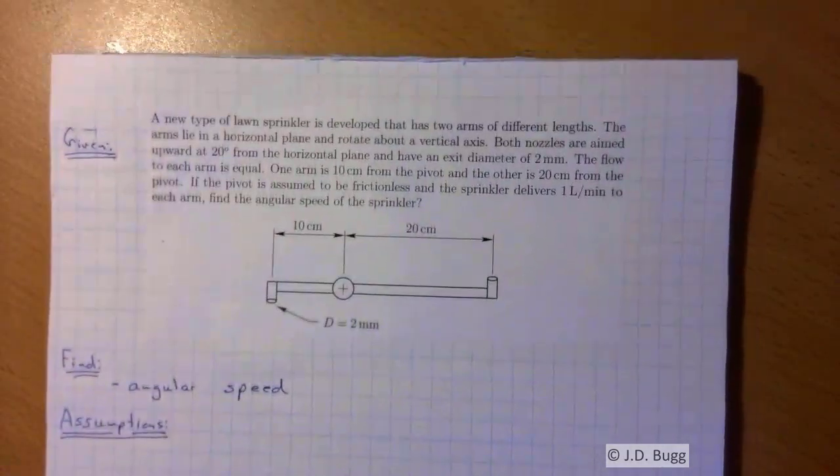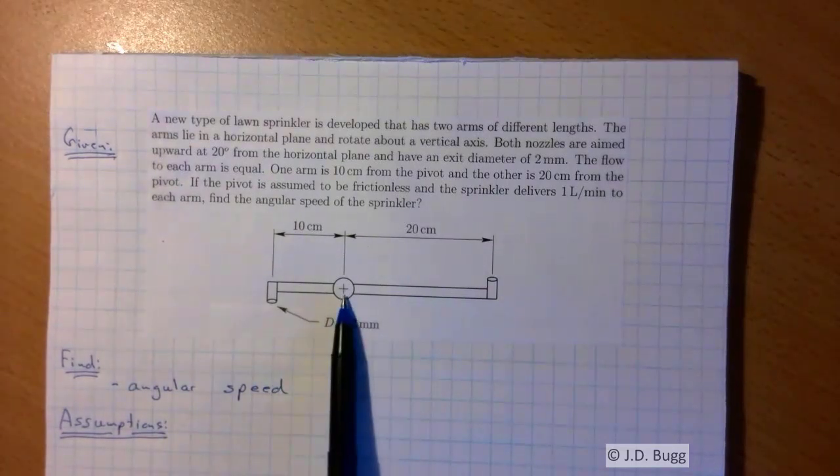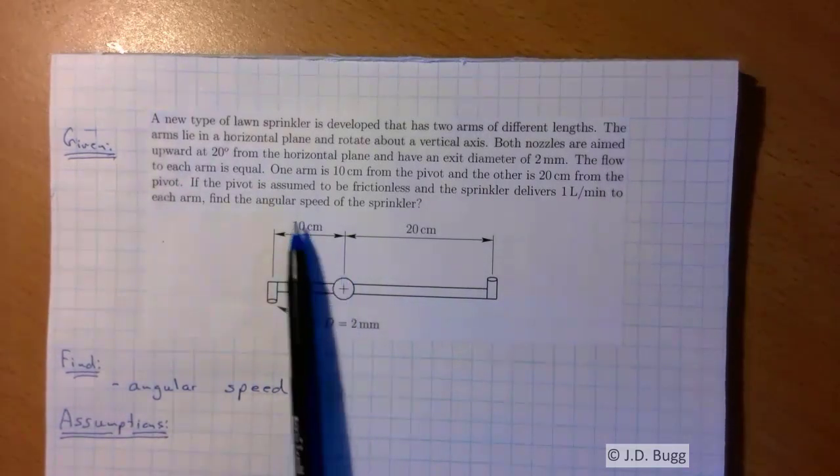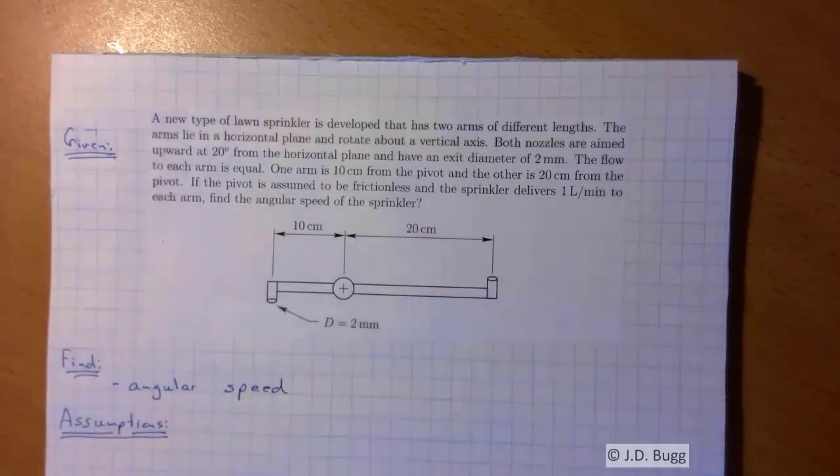Now we go back and discuss how we're going to approach this problem. This is a rotating system, so we're going to do a control volume analysis, and because it's a rotating system, we're going to be looking at conservation of angular momentum. The question hasn't asked us for a torque, but it's asked us for the rate at which this sprinkler rotates when there's no torque in the pivot. Remember, this pivot is assumed to be frictionless, so this is still a conservation of angular momentum problem.